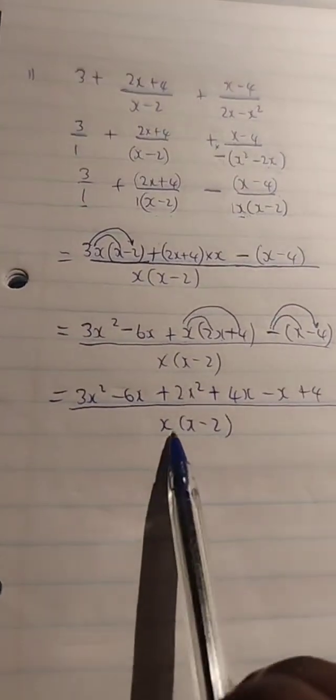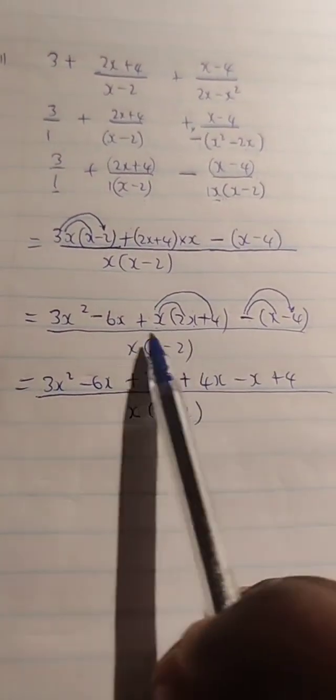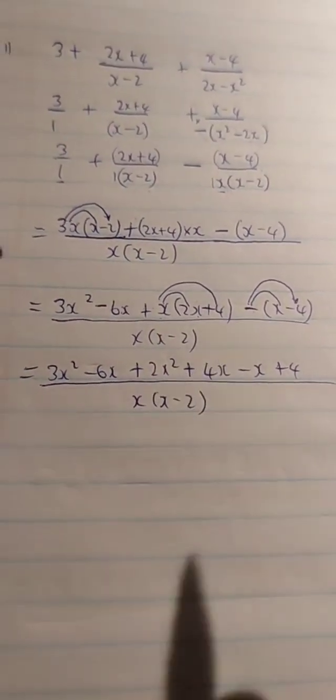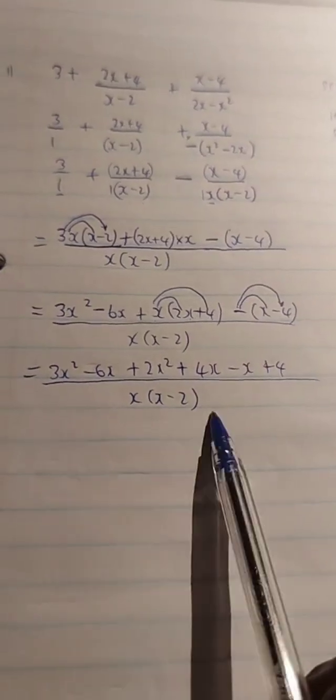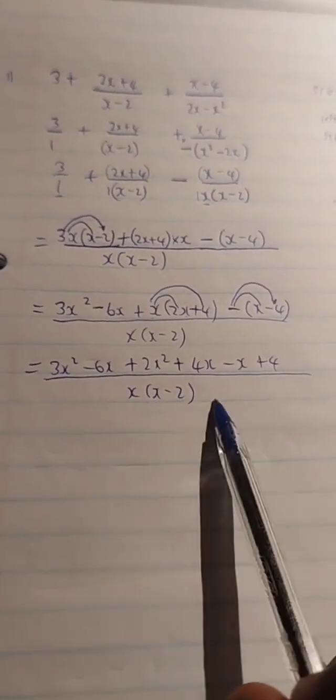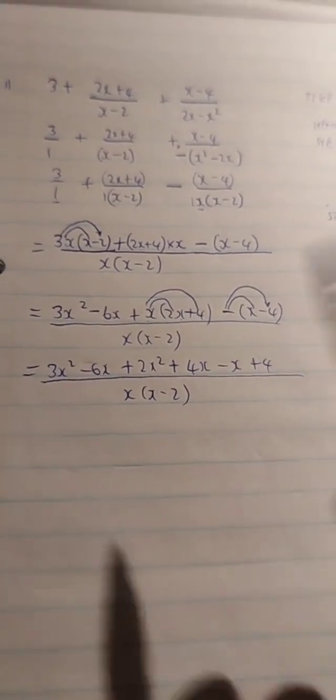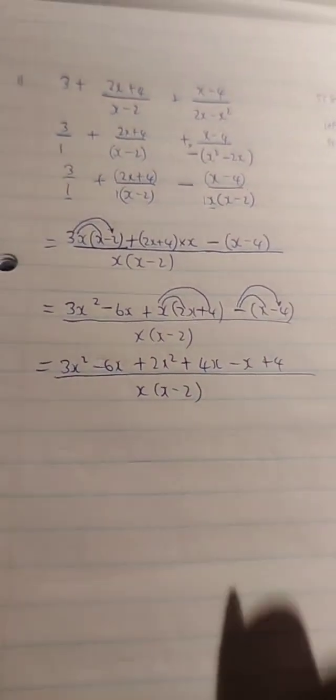Okay, so let's do that. And what you notice is that with my denominator, I am not multiplying the x into the x and x into minus 2. I am leaving it as it is. My recommendation to all of you is to leave the denominator as it is. Leave it untouched. Leave it as a product of two things. Don't multiply it in yet. Just leave it as it is.